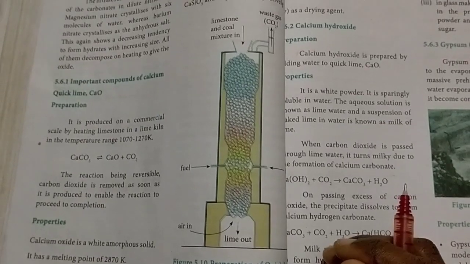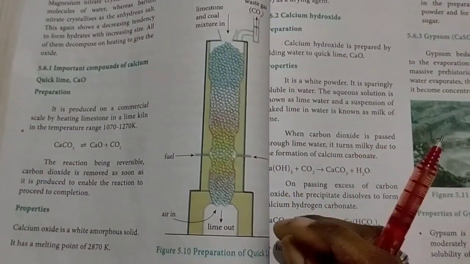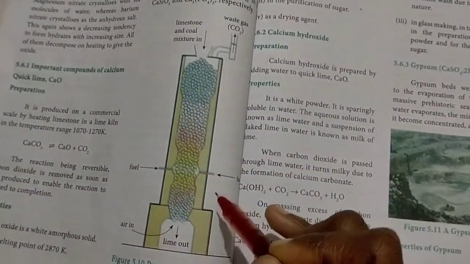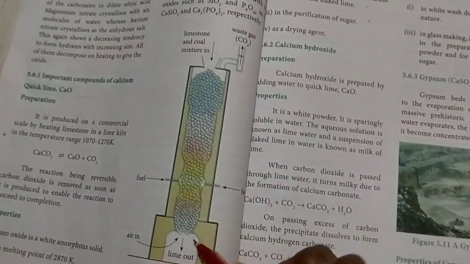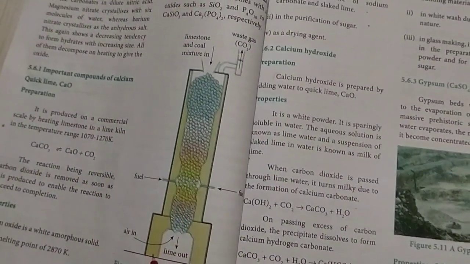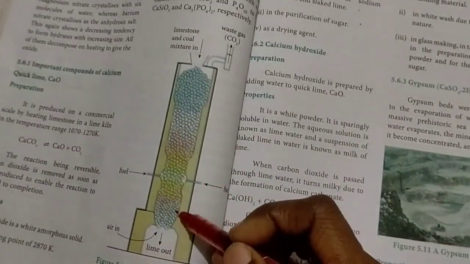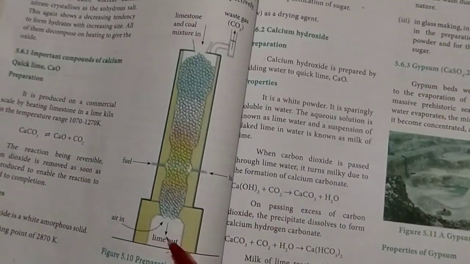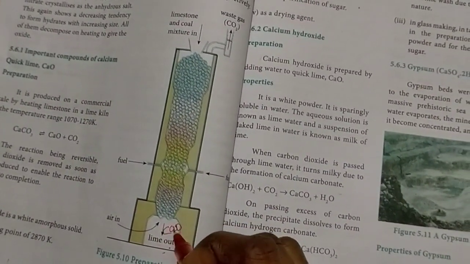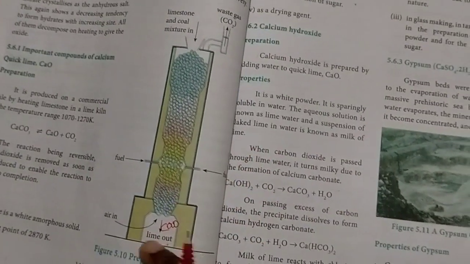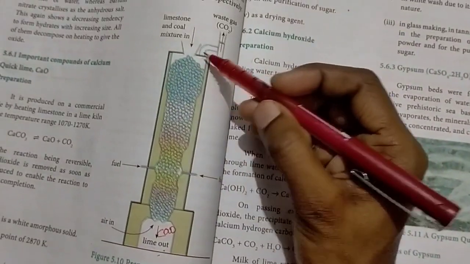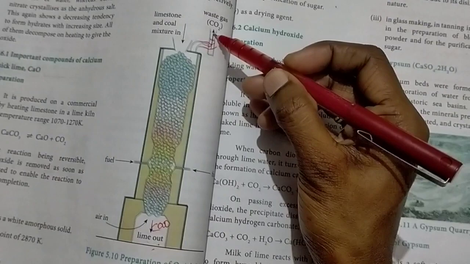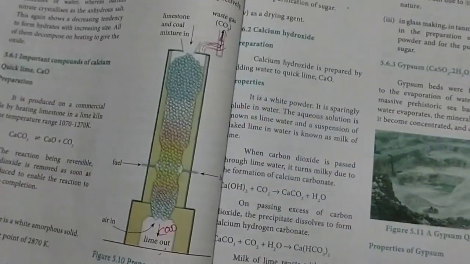The preparation of quicklime is explained in this figure 5.10. The lime and coal mixture is put into the lime kiln and heated, and the lime out, that means calcium oxide, is formed and taken out. The formed gas, the CO2 gas, goes out through this tube as a gas.